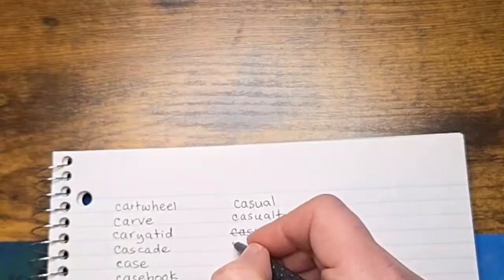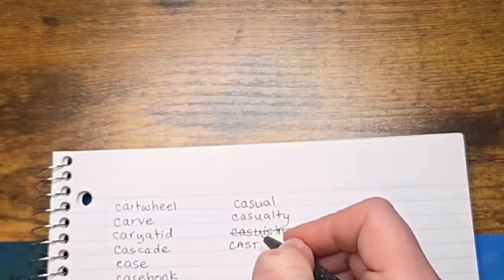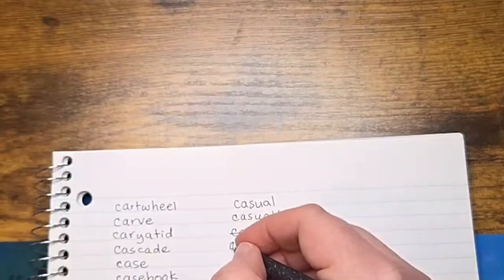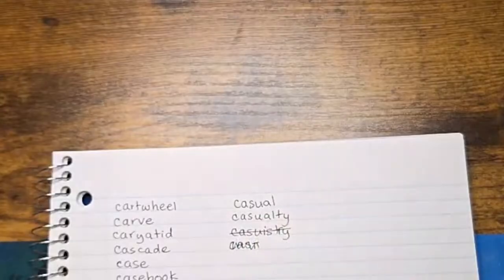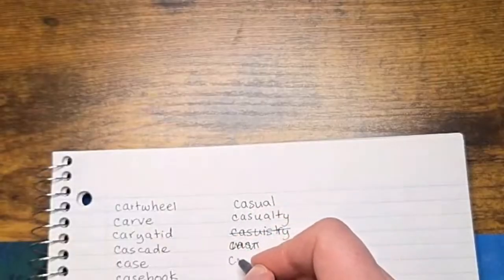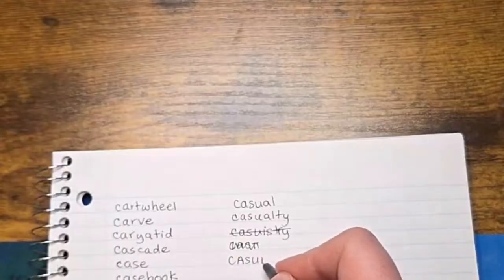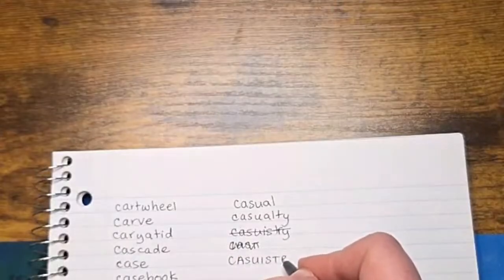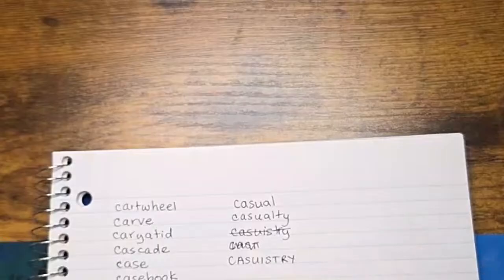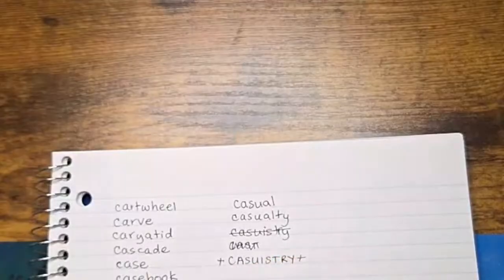Let's write it again. No, I'm writing it wrong again. Anyways, it's a word that I've never heard before. Let's try writing it one more time. Casuistry. If anyone has ever heard this word before, type it in the comments.